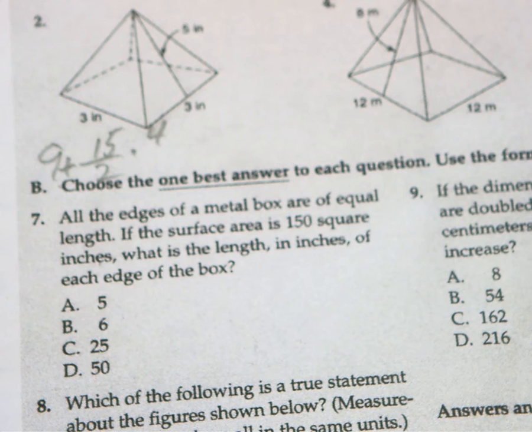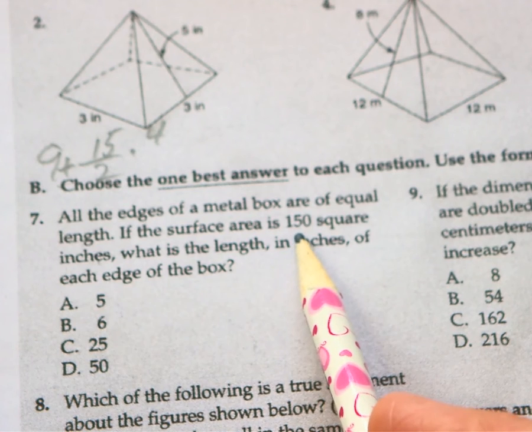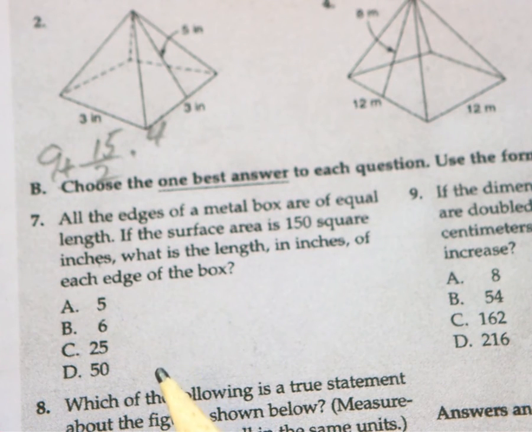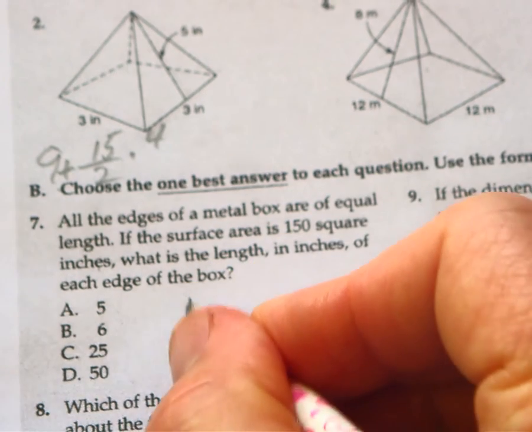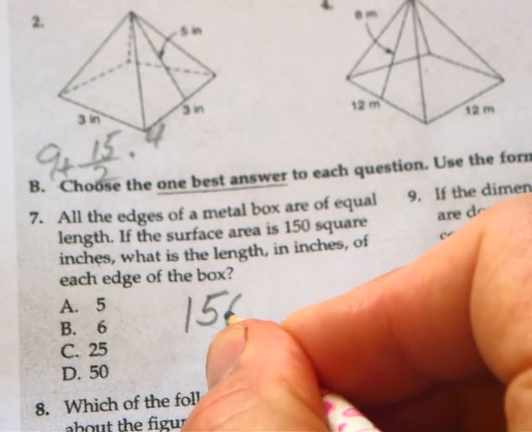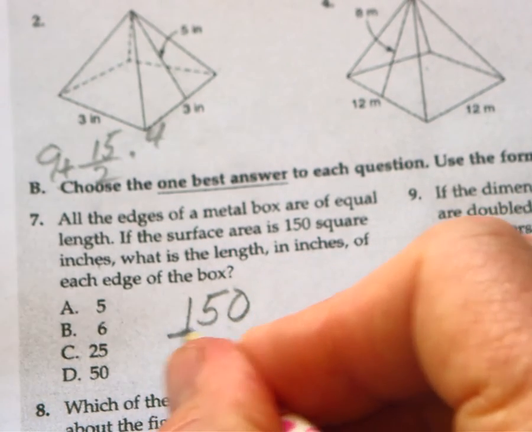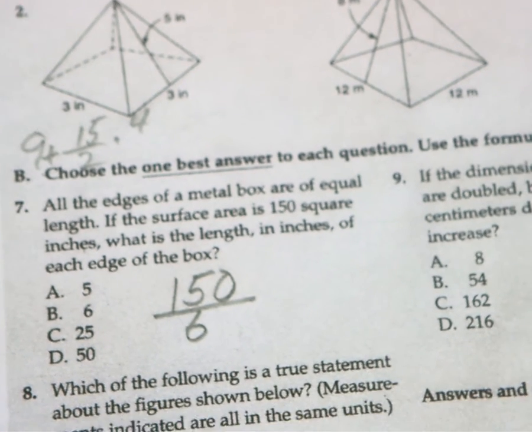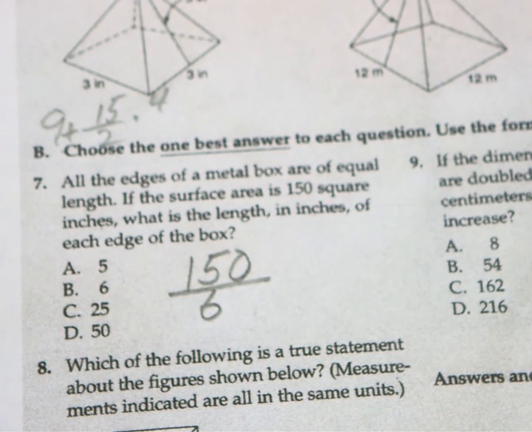Now, it's a cube. What do you remember about a cube? They're all the same. And how many sides are there? 6. So if there are 6 sides and they're all the same, and all together there's 150, how do you figure out the area of one side? You divide by 6 because there's 150 all together, and that's 6 sides. So you want to split that amongst the 6 sides. 150 divided by 6. Did you do that first?